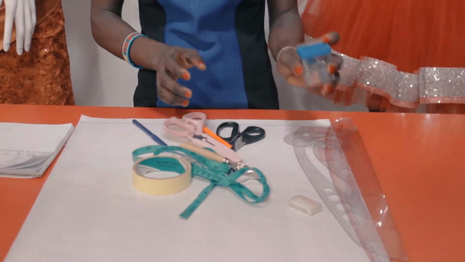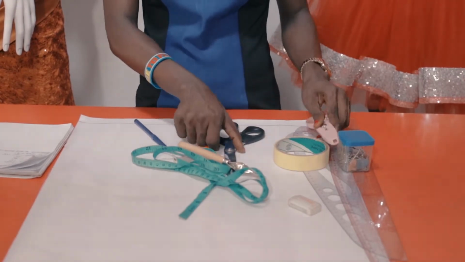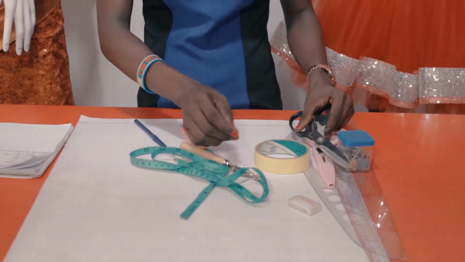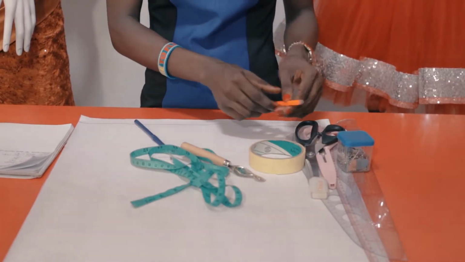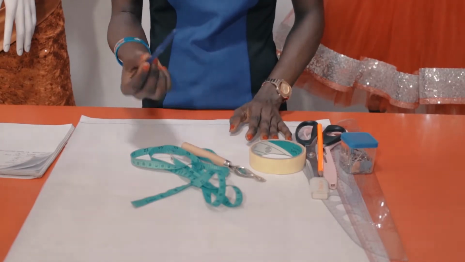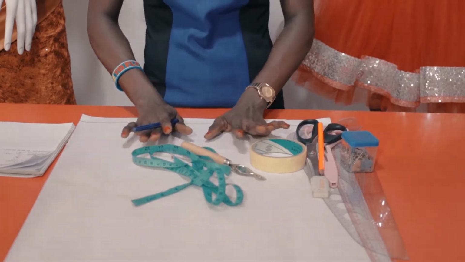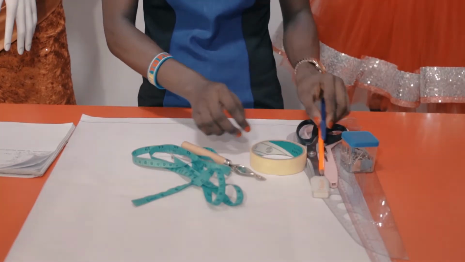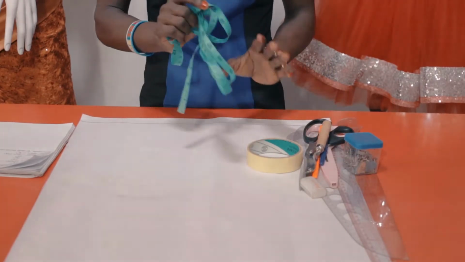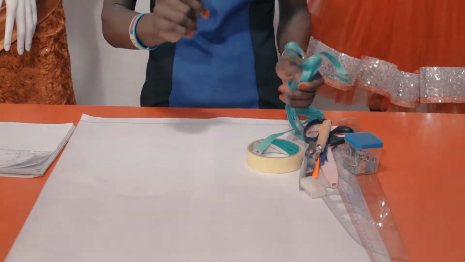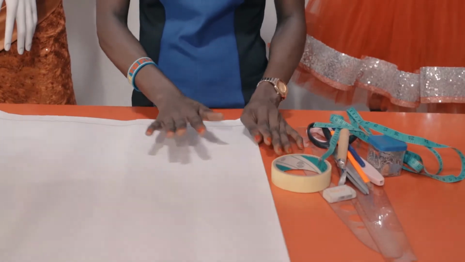Now you have your pins, your masking tape, your fabric scissors, and this is a paper scissors. You have your eraser, your pencil, and I'm going to be using a marker pen because I'm going to be teaching and I need to see it very clearly. Then you have your tracing wheel, and of course the most important thing, which is the tape. So let's get started. And then you need your pattern paper.